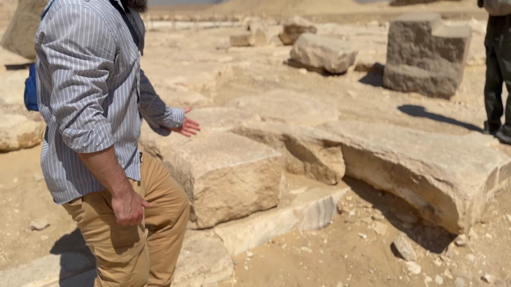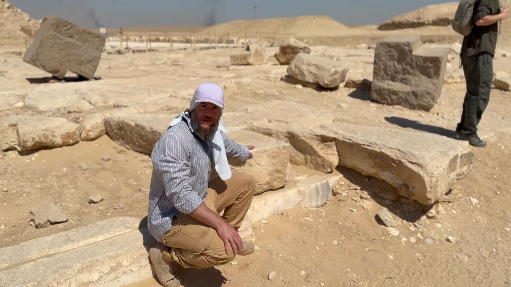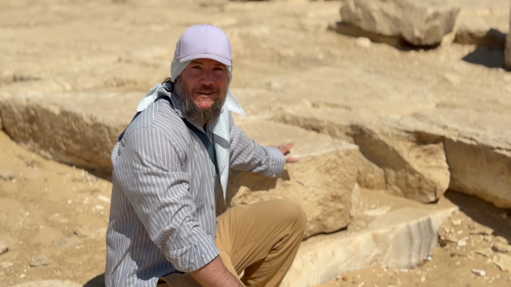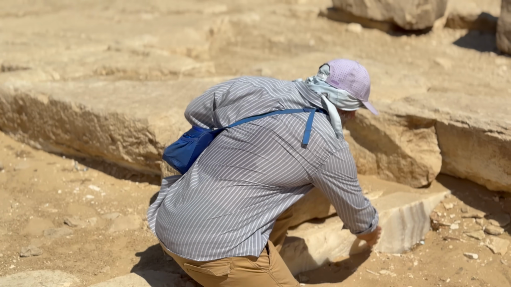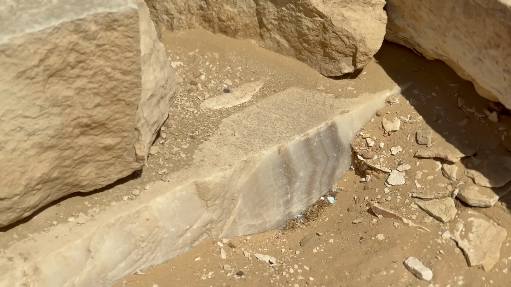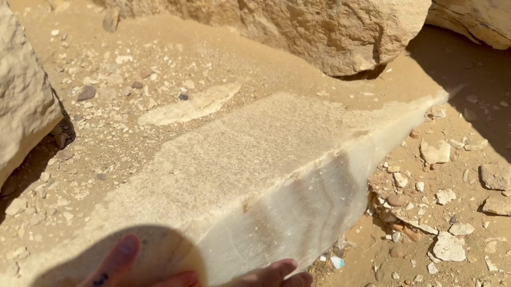Also another important thing, this was under the paving stones. It was hidden. You would have never seen this component when the temple was in its original state. So why, again, feel that. Why would you go through all of the effort to polish it?